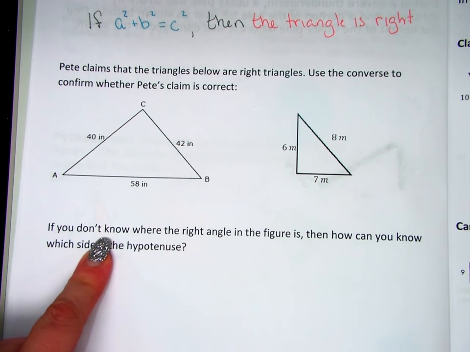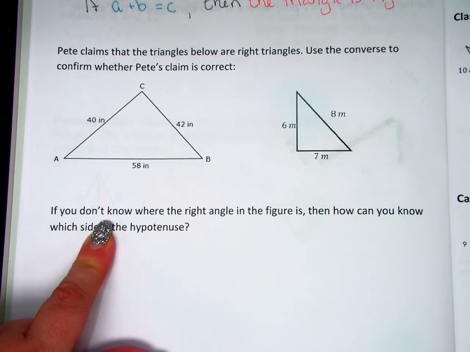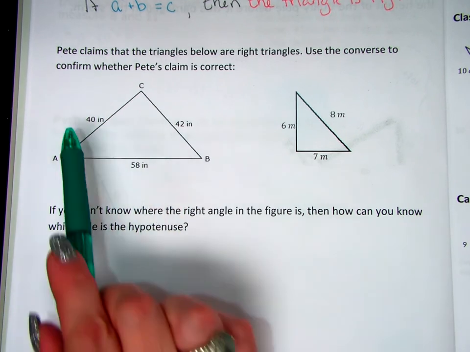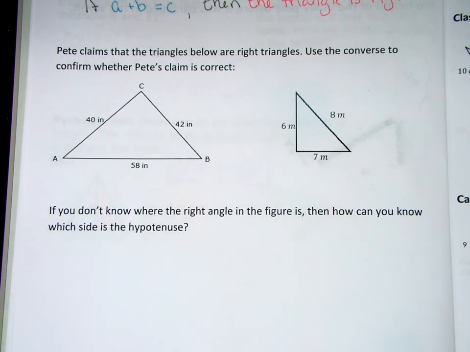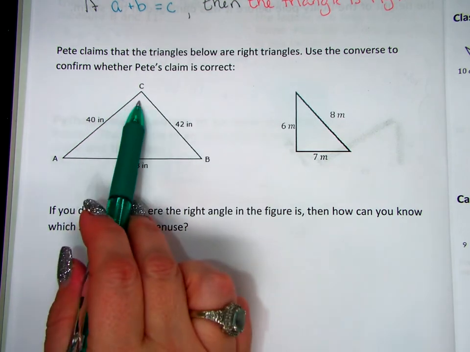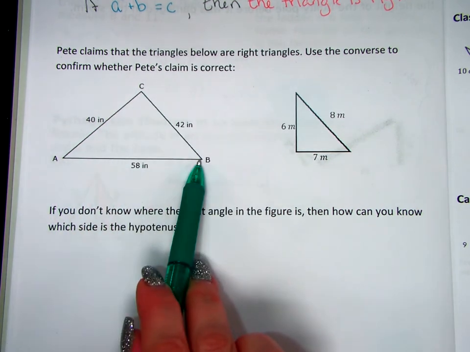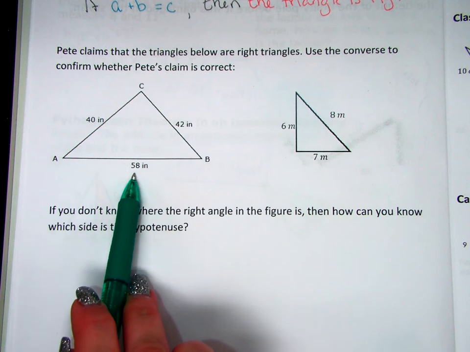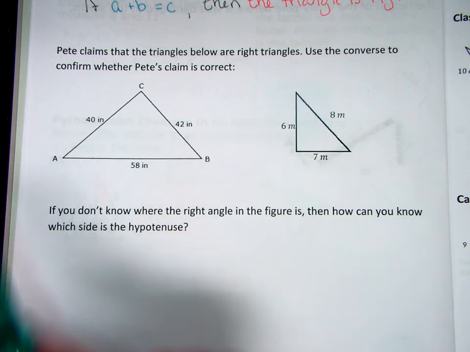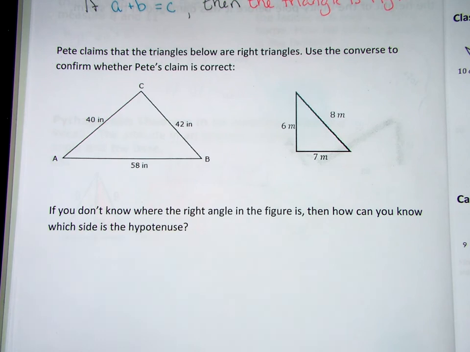So here it says, if I don't know where the right angle in the figure is, how would we know which of these sides is the hypotenuse? The larger. Right. We know that the hypotenuse will always be the longest side, right? So if this is a right angle here, the 58 has to be the hypotenuse because it's bigger than 42 and 40, and your hypotenuse has to be the biggest side.